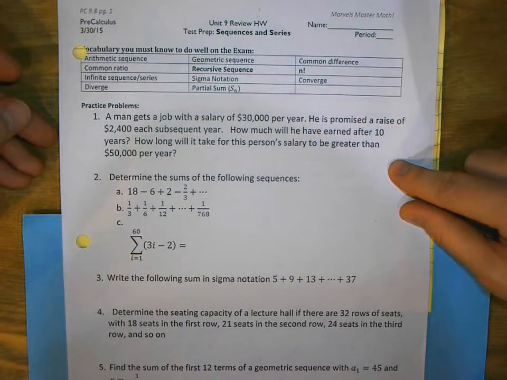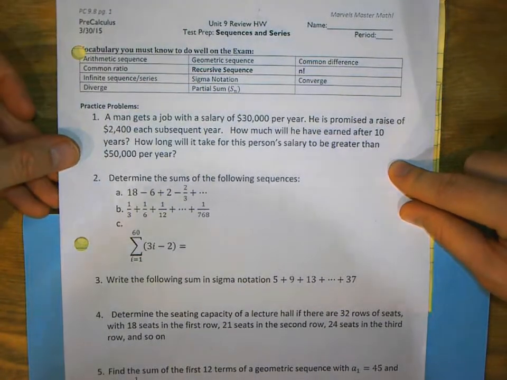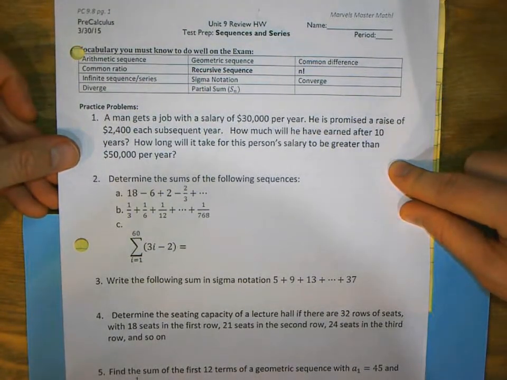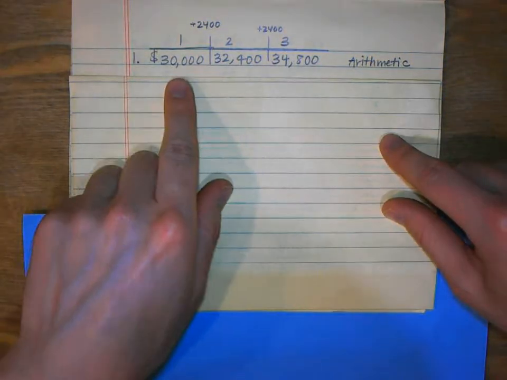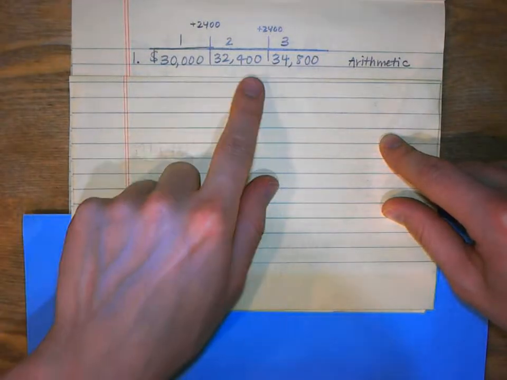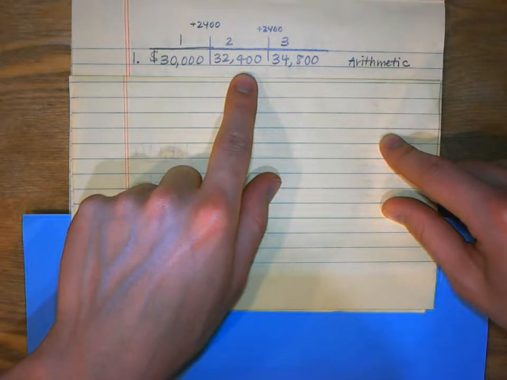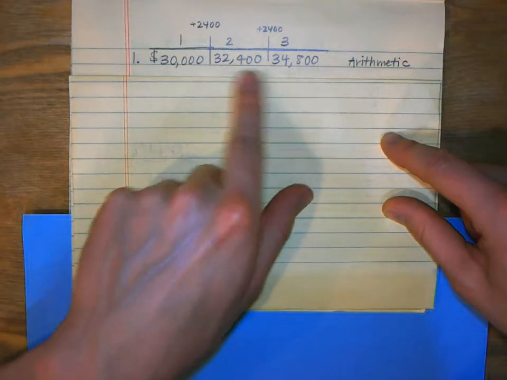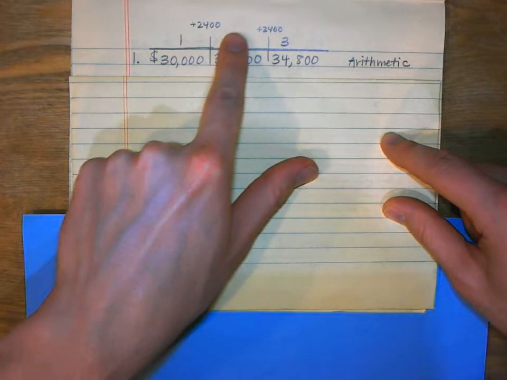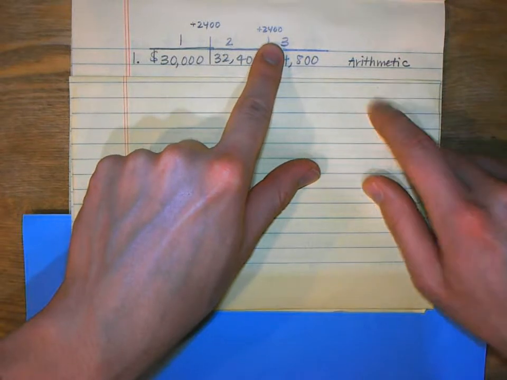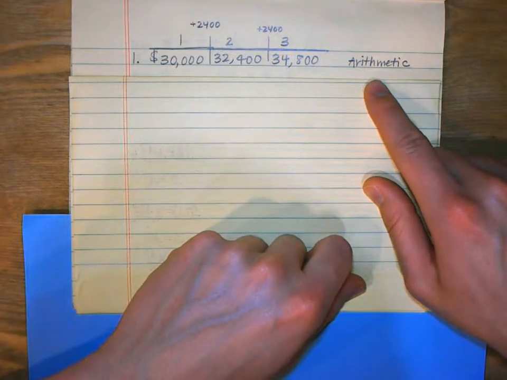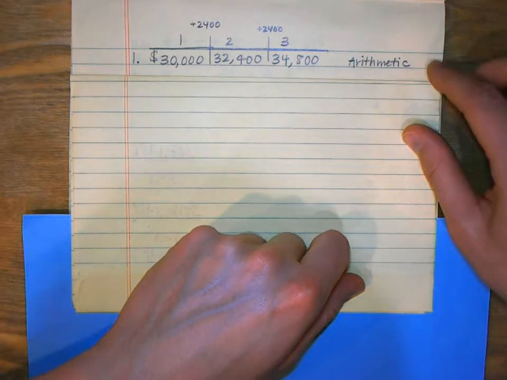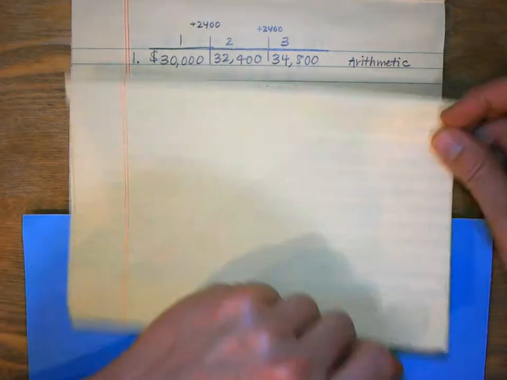So when I begin to think about this question, I immediately wanted to make a table to see what the pattern was. So I made this pattern. The first year he's making $30,000. The second year he's making $32,400, and the third year he's making $34,800. If I'm increasing $2,400 each time, that tells me this is an arithmetic sequence because it is increasing by addition.